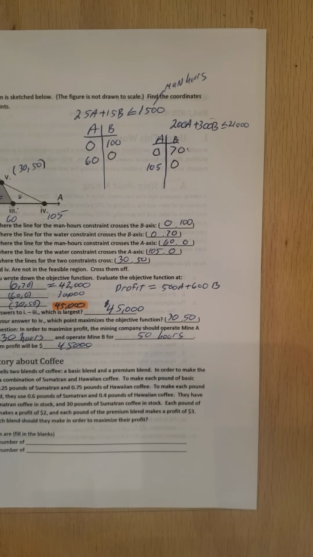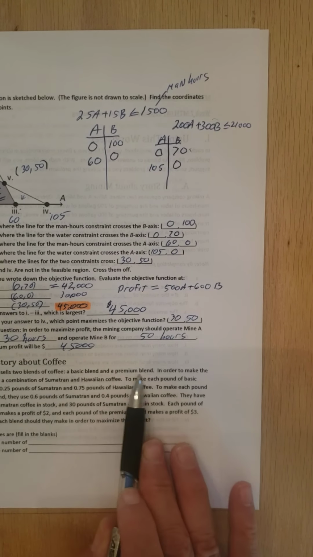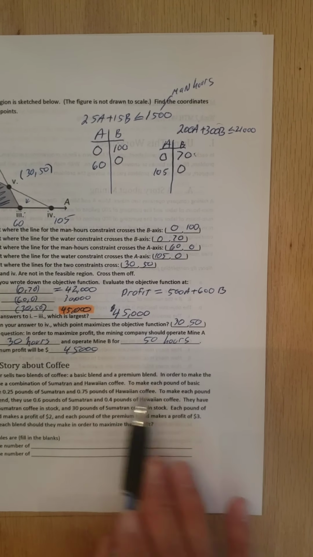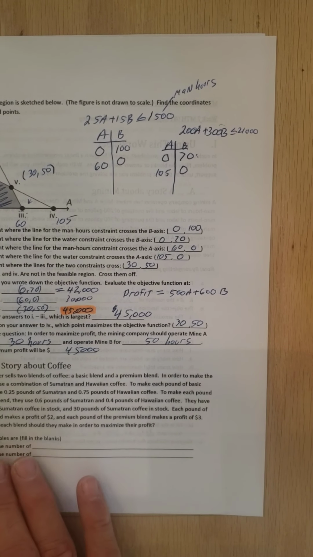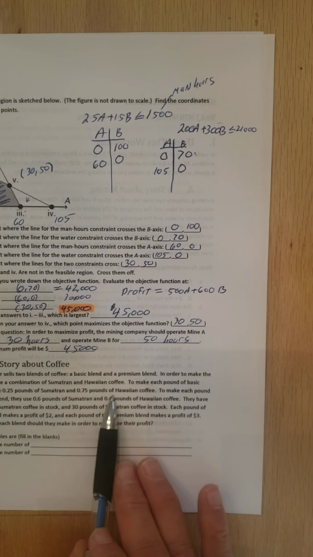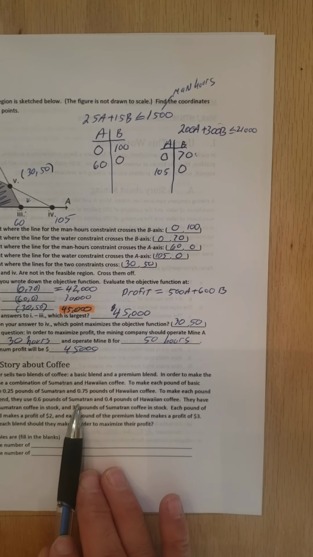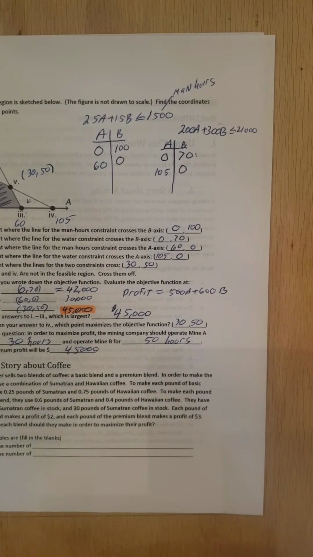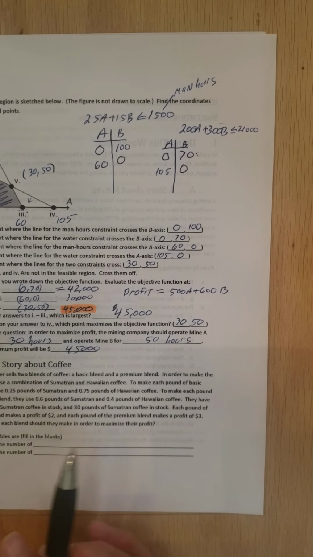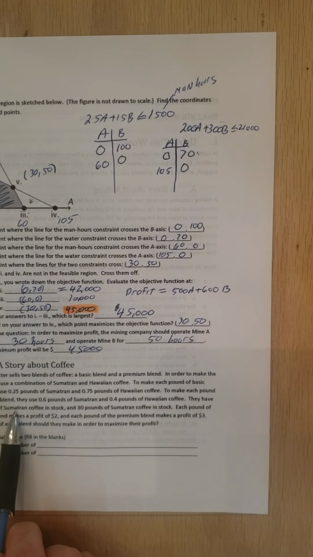All right, and this is a story about coffee. So a coffee roaster sells 2 blends of coffee, a basic blend and a premium blend. In order to make the blends, they use a combination of Sumatran and Hawaiian coffee. To make each pound of basic blend, they use 0.5 pounds of Sumatran and 0.75 pounds of Hawaiian coffee. To make each pound of premium, they use 0.6 of the Sumatran and 0.4 of the Hawaiian. Okay? They have 24 pounds of coffee in stock, so that's going to be a constraint. Somehow that 24 pounds is going to be a constraint because I only have 24 pounds of this.